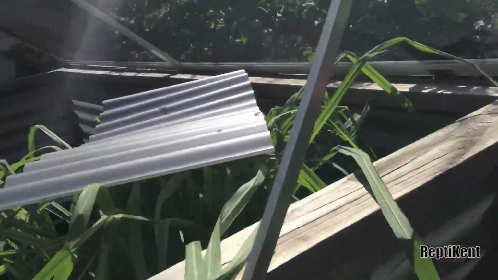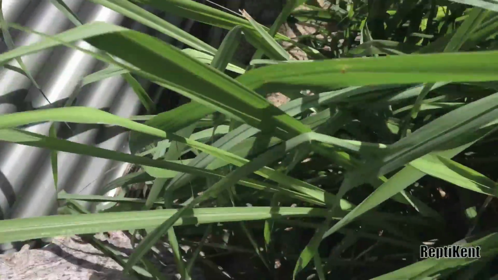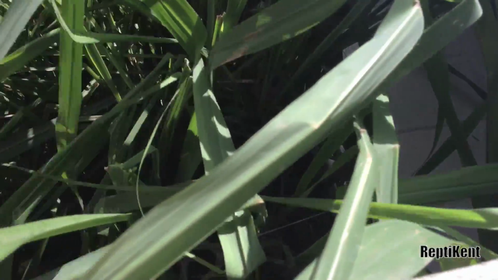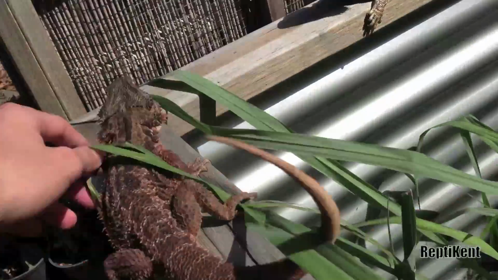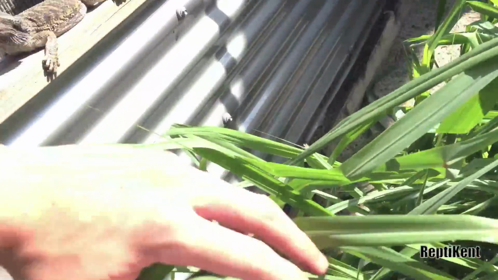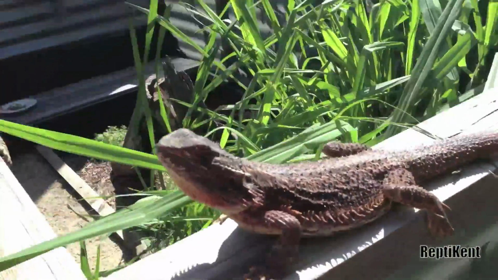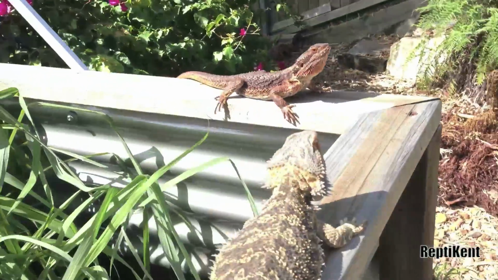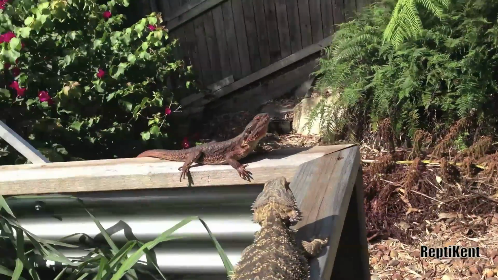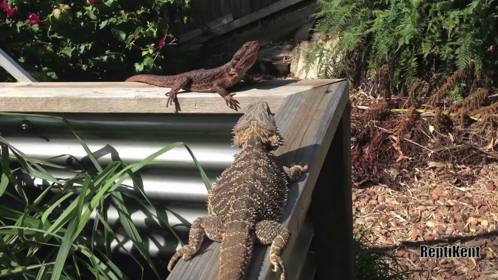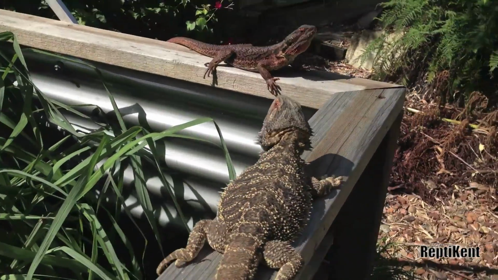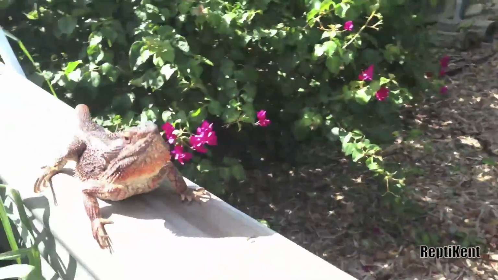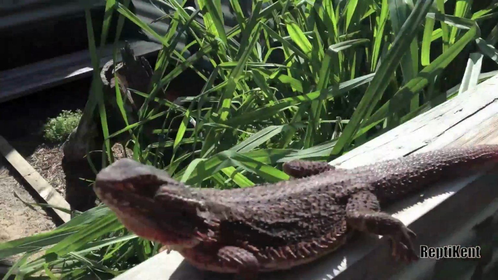So, Little Red, if I can find him. There he is. Okay, so Little Red here, he's a Rick Walker red bearded dragon, so he has a specific name by the name of the person who started his colour. Pretty much all the red bearded dragons in Australia came from Rick Walker, and he's built up a really good reputation. And yeah, this is what his morph is.